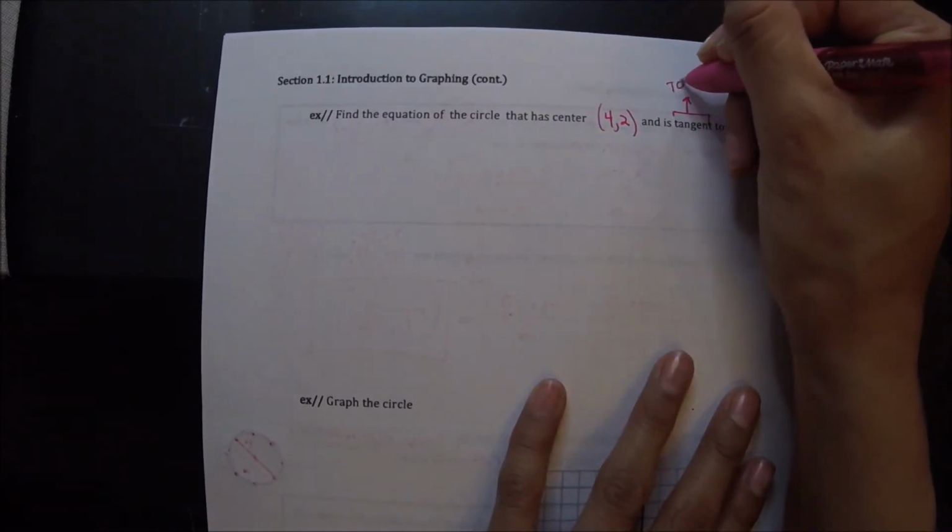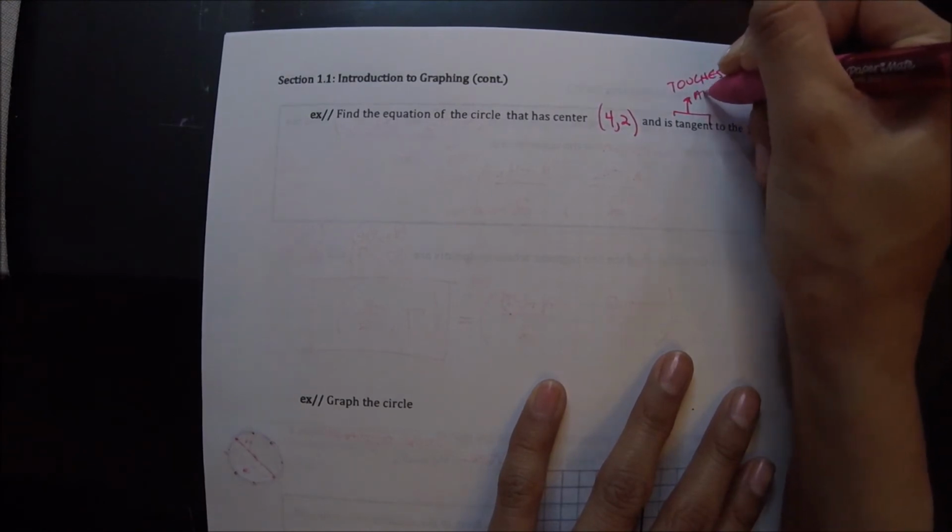Let's move on to page 6. The rest of this is still going to be on the circle material, but it's going to be a couple different examples. So first, find the equation of a circle that has center (4, 2) and is tangent to the x-axis. We have to know what this word means before we could do this problem. Tangent means touches at one point.